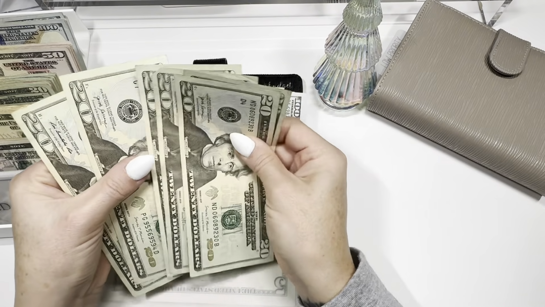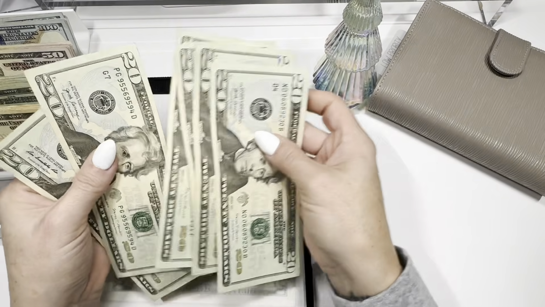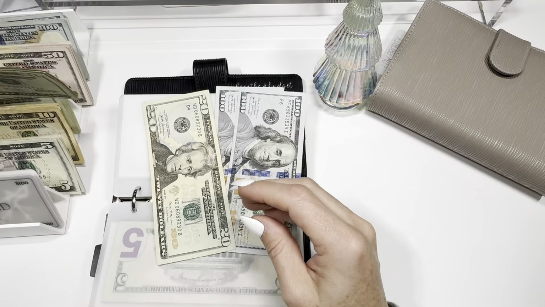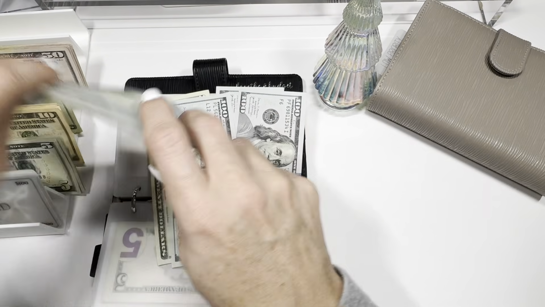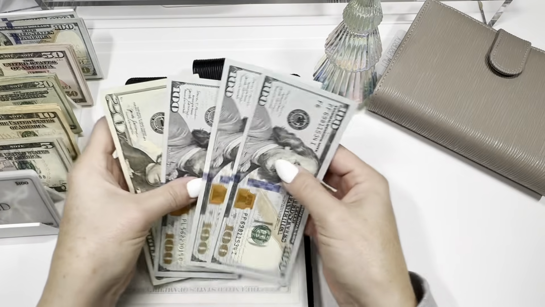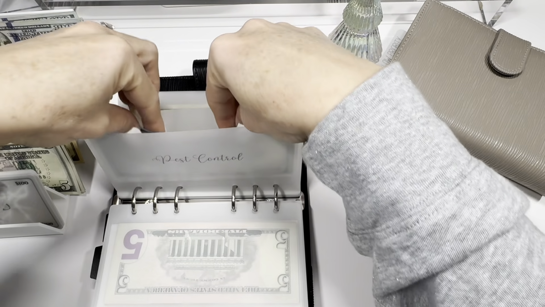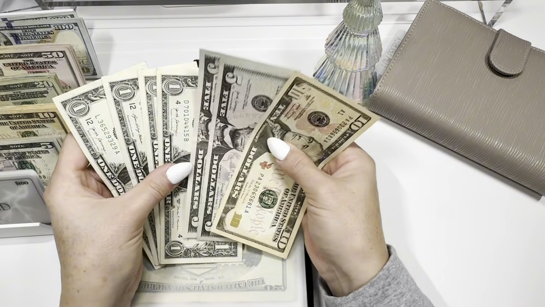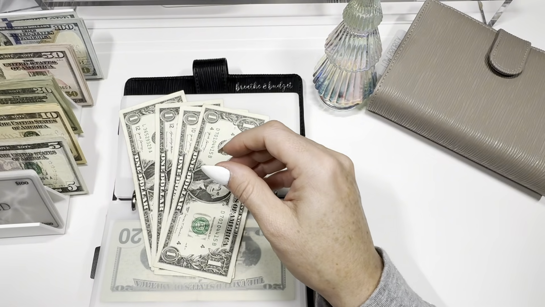20, 40, 60, 80, 100. So I'll keep the nicest 20. And I will take a $100 bill. Perfect. So 320 in pest control. Septic. We'll just do a $20 bill.